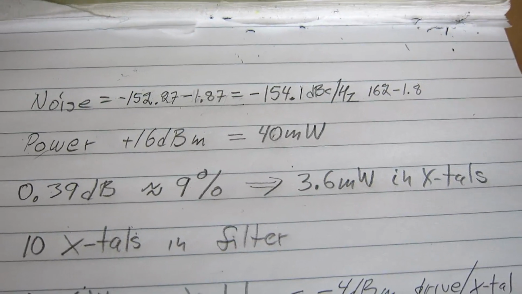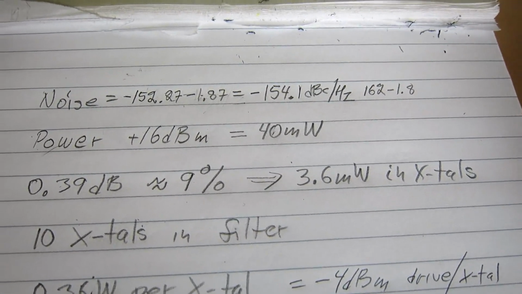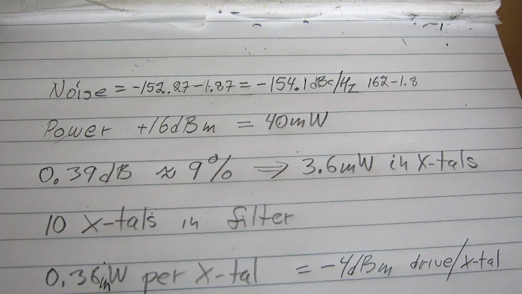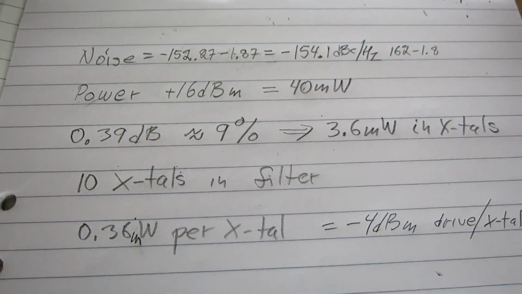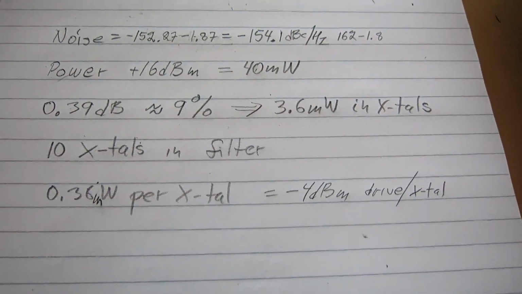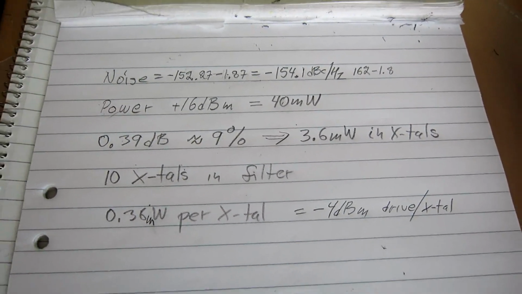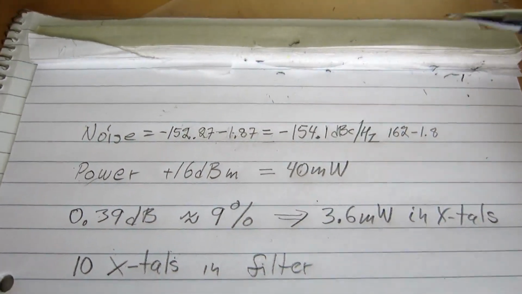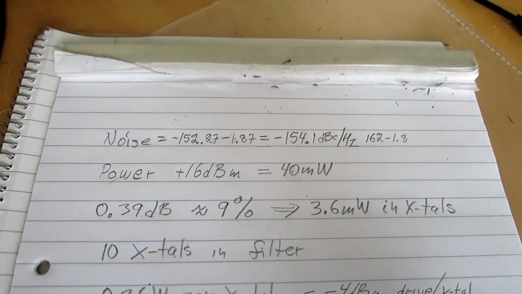So that means that about 3.6 milliwatts is lost in the crystals. 10 crystals are in the filter, so there is 0.36 milliwatts for each crystal, and that means that the drive level of the crystals is minus 4 dBm, so that's well within the specifications for the crystals. But they give this noise density on the resonance frequency.